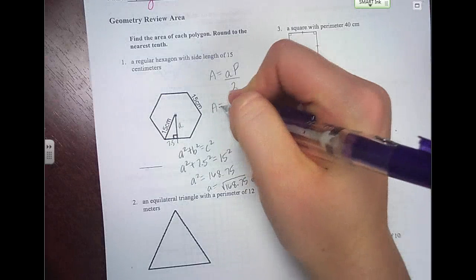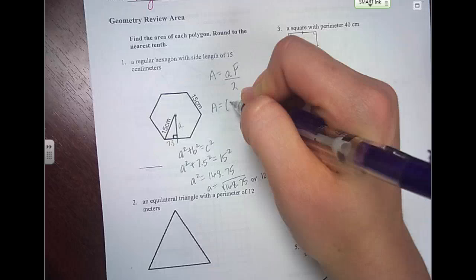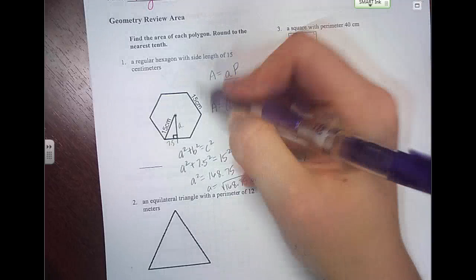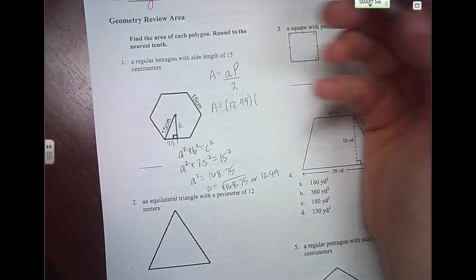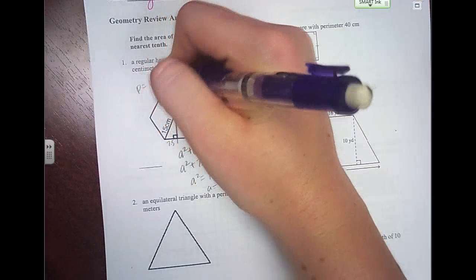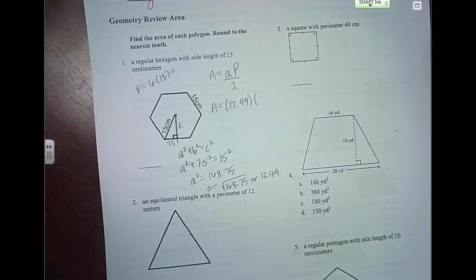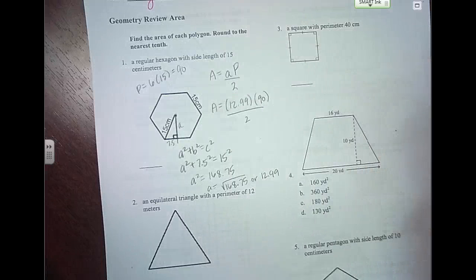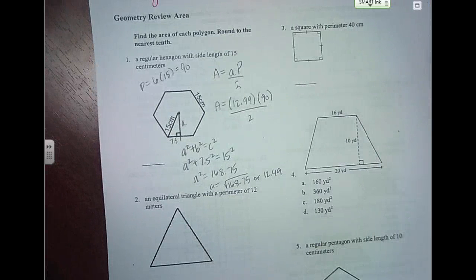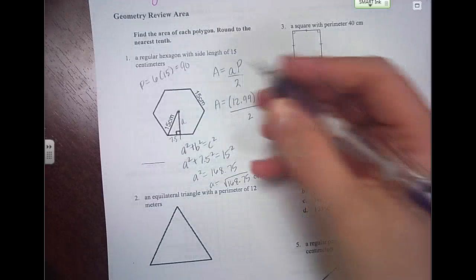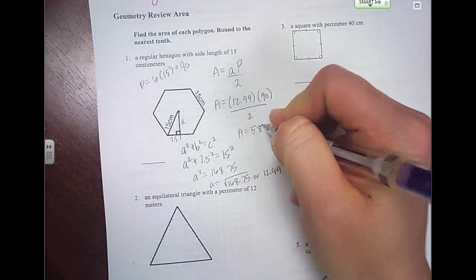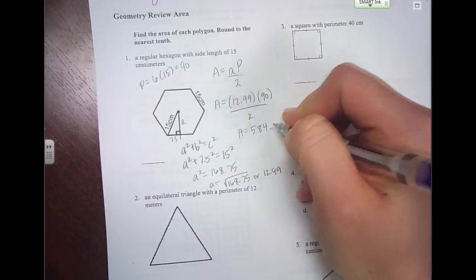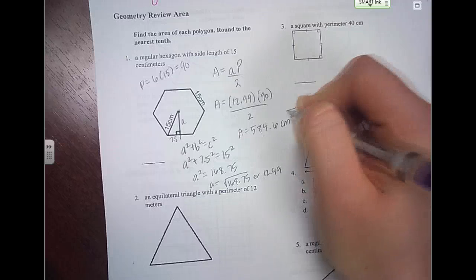So we have area equals, we just found the apothem. Perimeter, there's 6 sides and each side is 15. So perimeter equals 6 times 15, which is 90. And divide that by 2. So, put that in my calculator. We have the apothem times 90 divided by 2. Area is 584, and we're rounding to the nearest tenth, 0.6 centimeters squared.